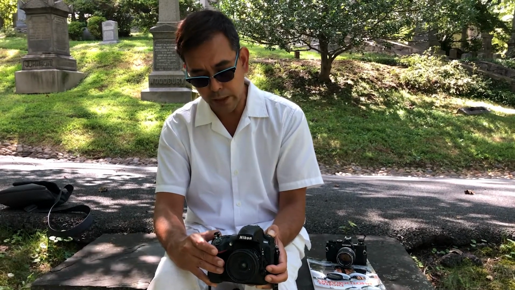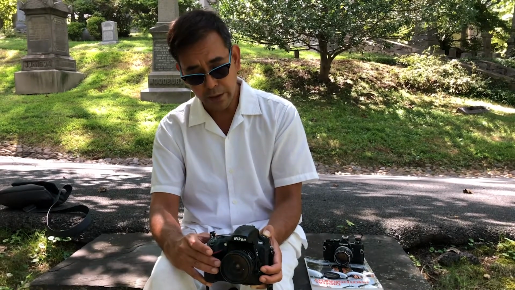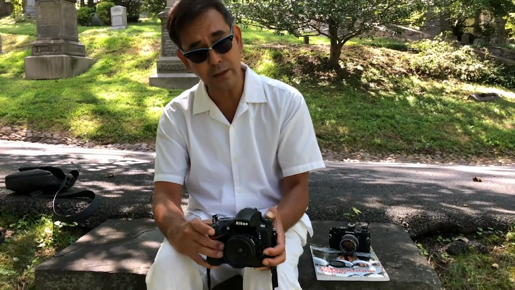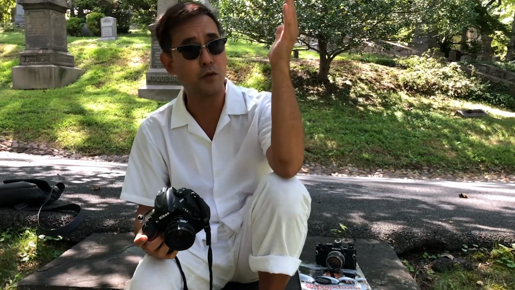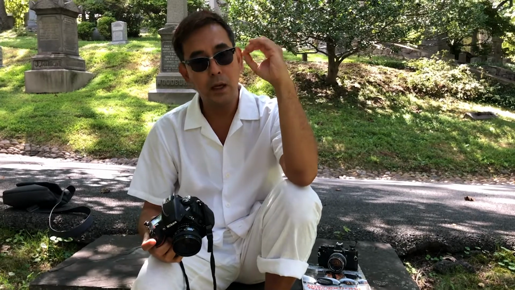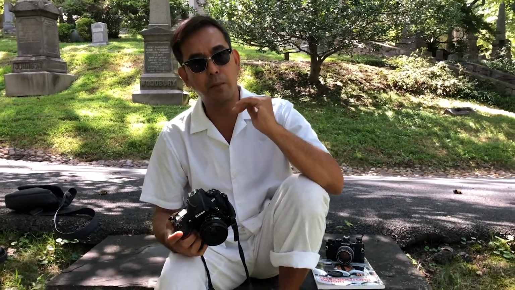So this all relates to the amount of light. Your ISO relates to two things. Number one is the amount of light, or the sensitivity to light. Like today is a great, bright, sunny day, so I could use ISO 200. But it also relates to the grain, especially on film. The lower the ISO, the less grain. The higher the ISO, the more grain.